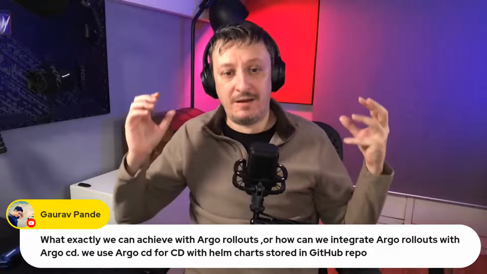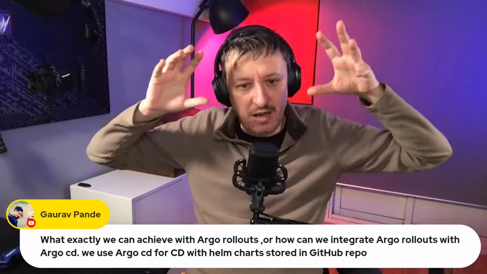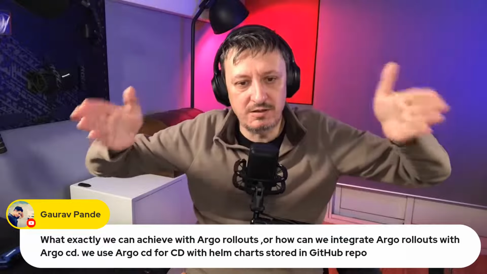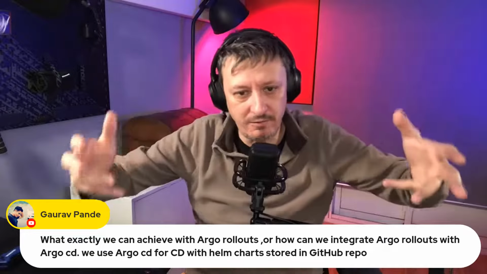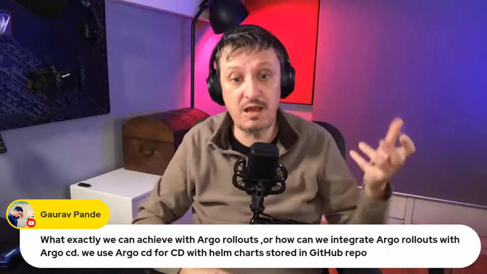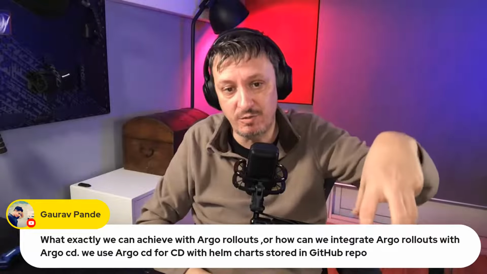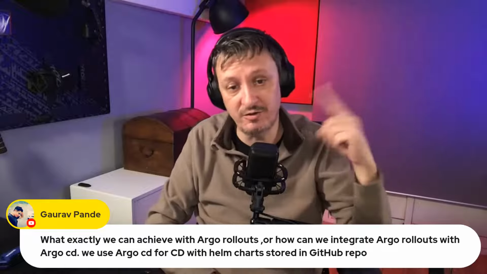Now, Argo Rollouts or Flagger or any similar tool, they're just Kubernetes resources, right? You need to apply them to the cluster somehow, and then Kubernetes and controllers in Kubernetes will do that heavy work for you, right? Now, how do we apply those resources? How do we make sure that Kubernetes resources are exactly what we want in Kubernetes? That's Argo CD, right? So Argo CD does synchronization.